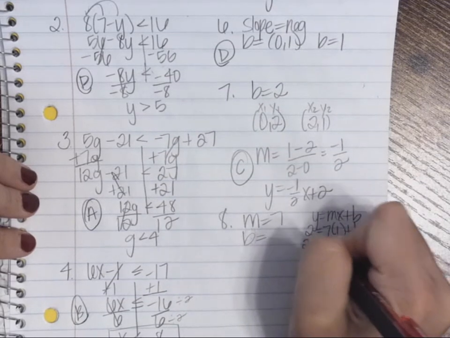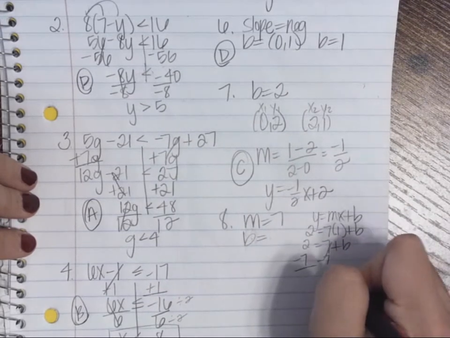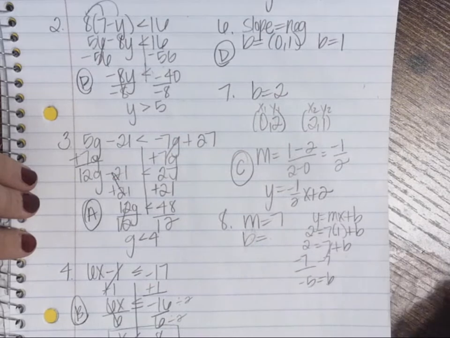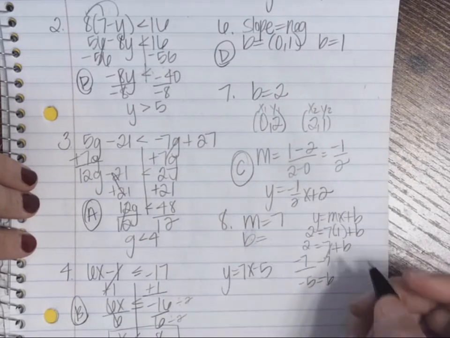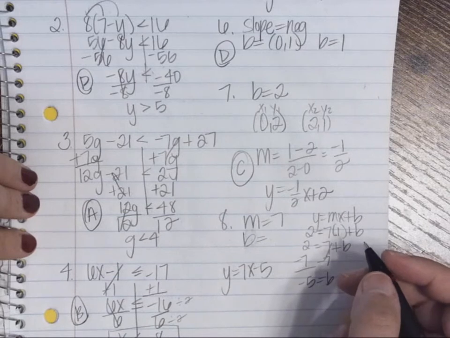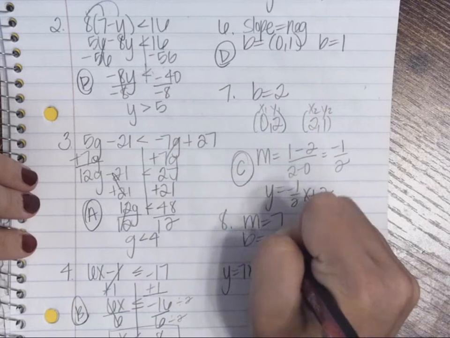So that'd be 2 is equal to 7 plus b. We're going to subtract 7 on both sides, and we get b is negative 5. So our equation is y equals 7x minus 5, and that should be 7x minus 5, which was answer A.